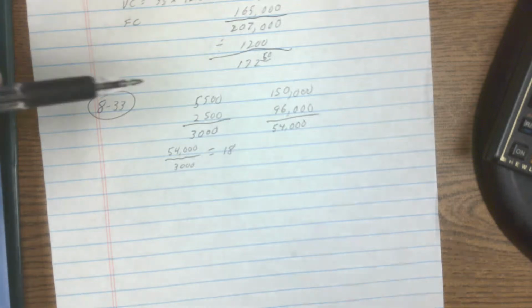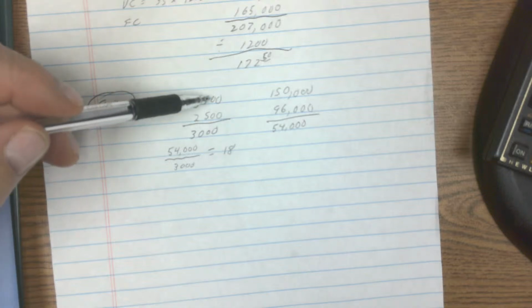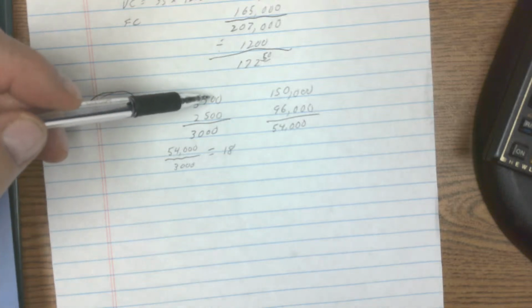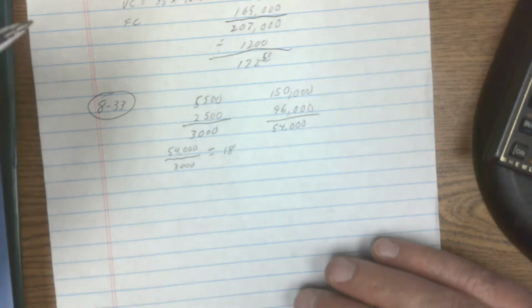Now we can go back up to here, and we can use either formula. It doesn't matter, or either point, and I'll do both of them to prove my point here.